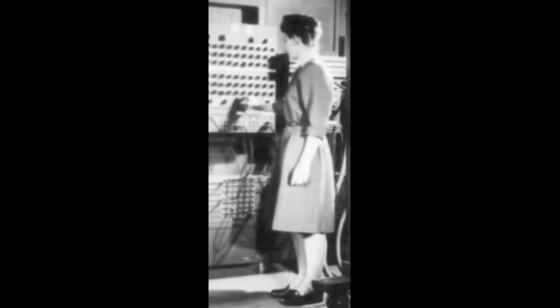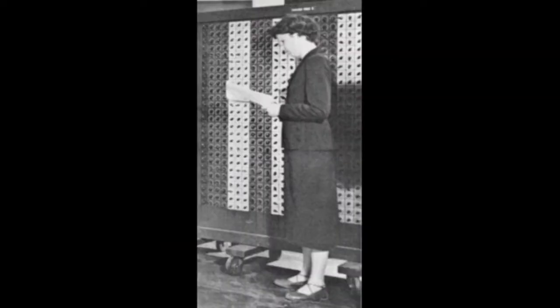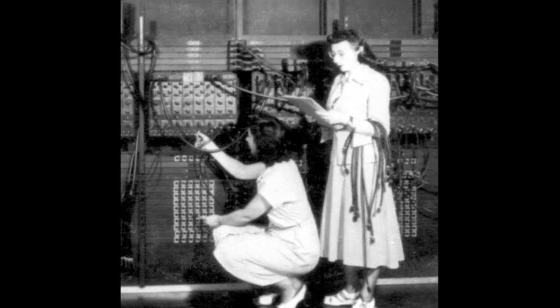This group of early programmers, Fran Bilas, Betty Jean Jennings, Kay McNulty, Betty Snyder, Ruth Lichterman, and Marilyn Westkoff, they became, in effect, the first programmers for the Eniac. Certainly the first people assigned the task of being programmers.